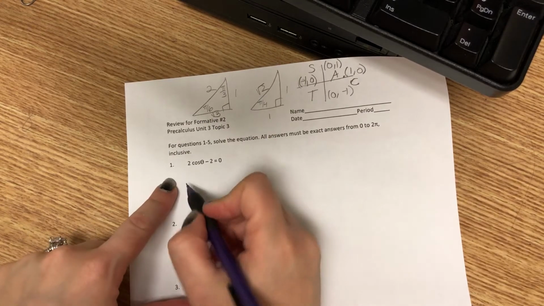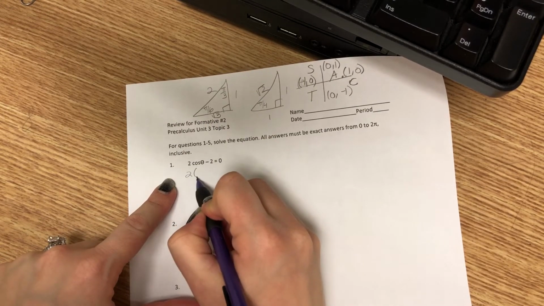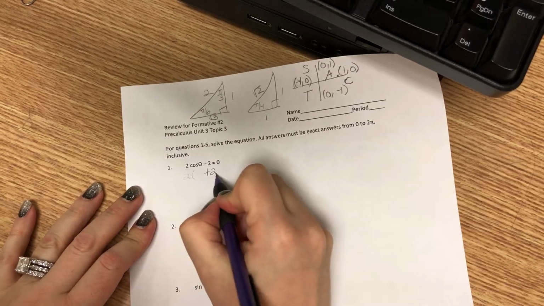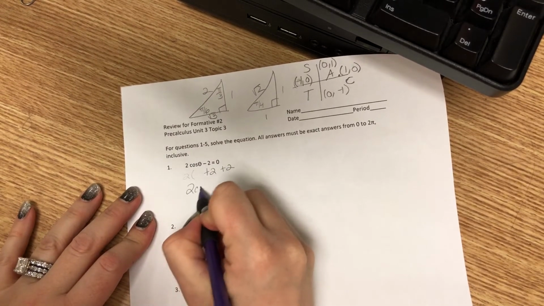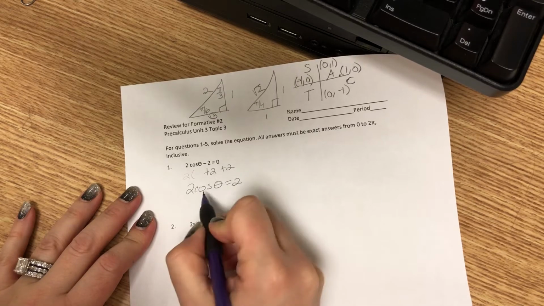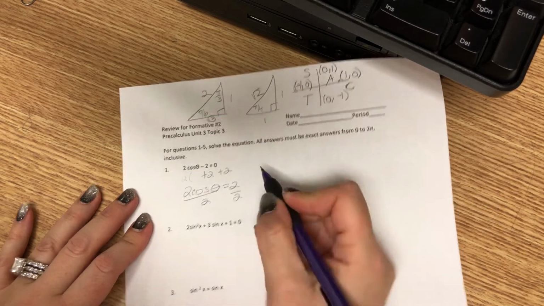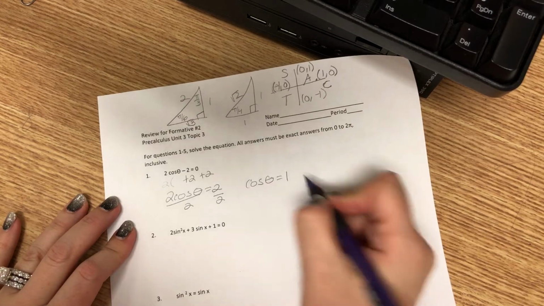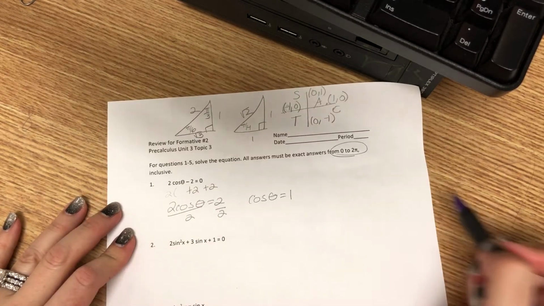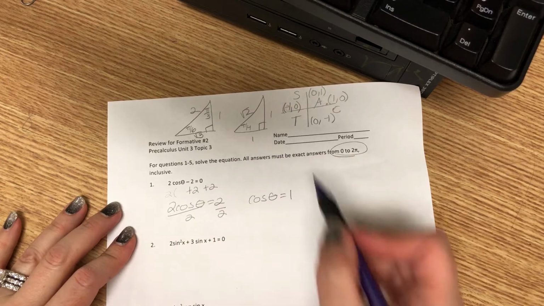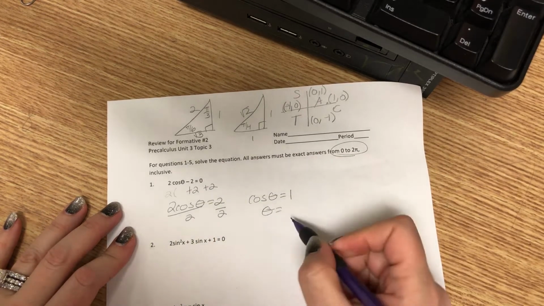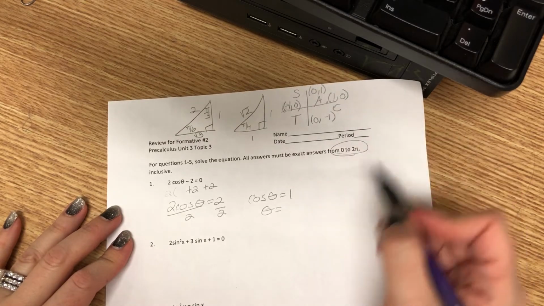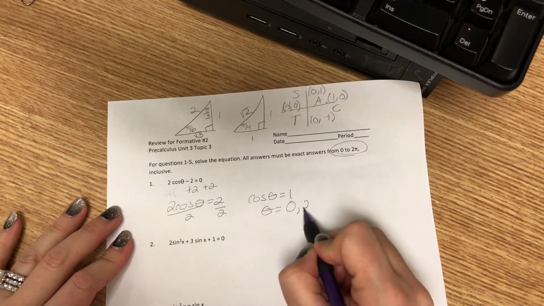So to solve number 1, I'm going to factor out a 2. No, I'm not. That's harder. I'm going to add this 2 to the right and divide both sides by 2. And we get cosine of theta equals 1. And our answers have to be from 0 to 2 pi. So I drew all my special pictures up here. So where is the x value positive 1? That's here at 0 or 2 pi.